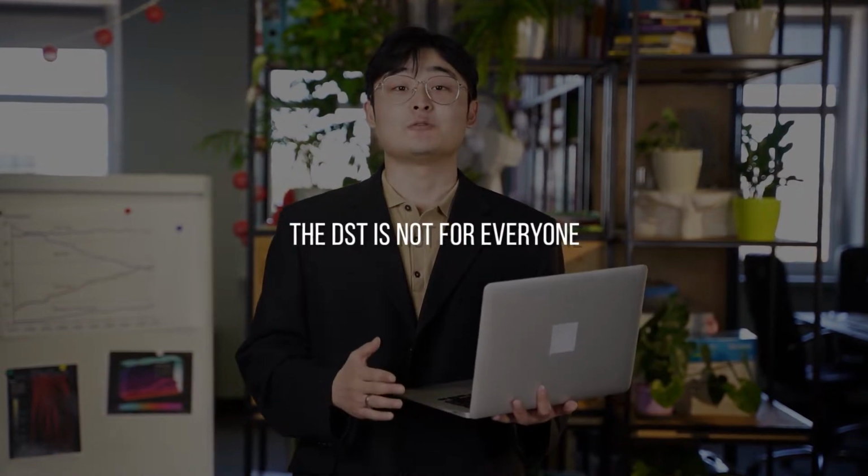Despite its unparalleled popularity, the DST is not for everyone. Some people may benefit from other investments with lower fees. What we're about to discuss is a list of 5 types of investors who will likely want to avoid investing in the DST for various reasons.